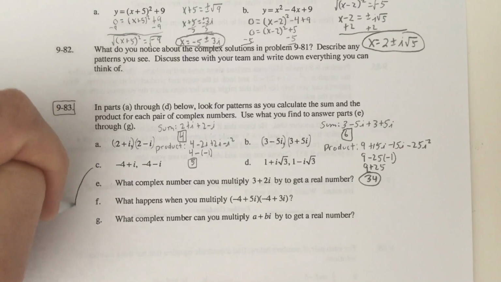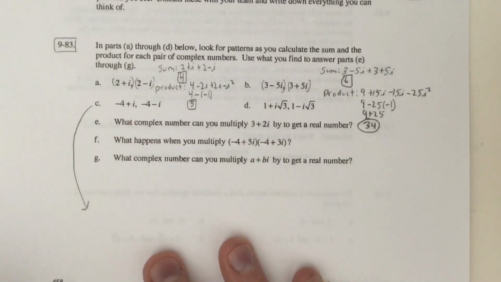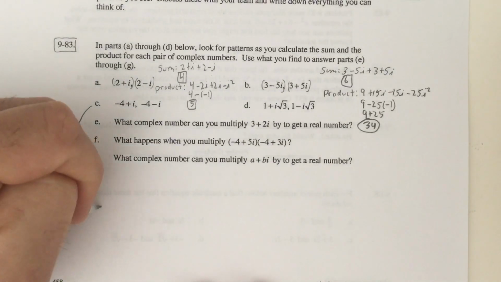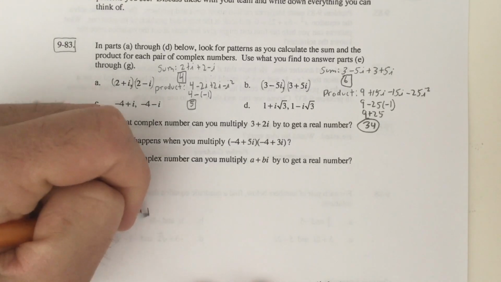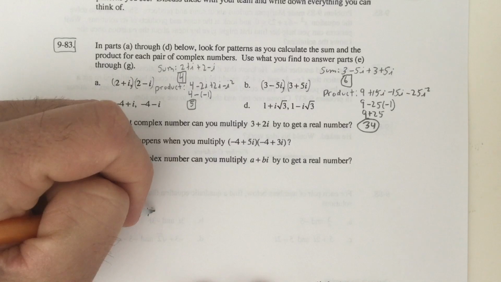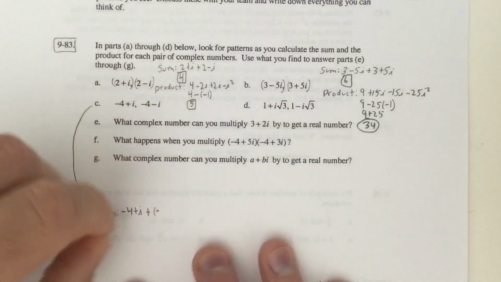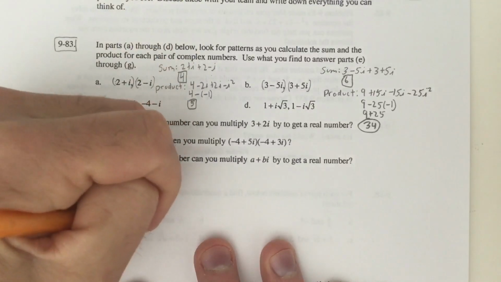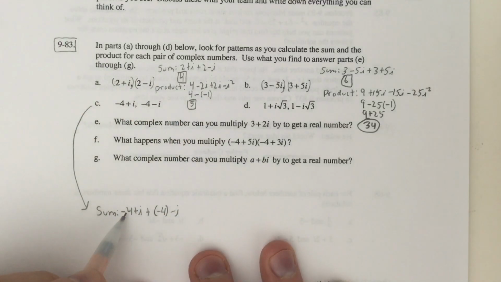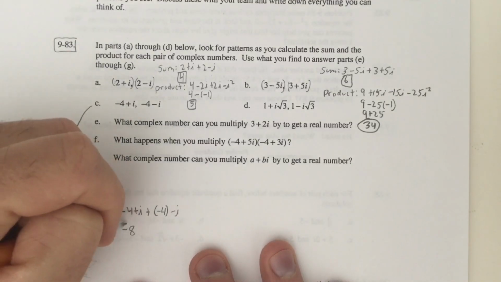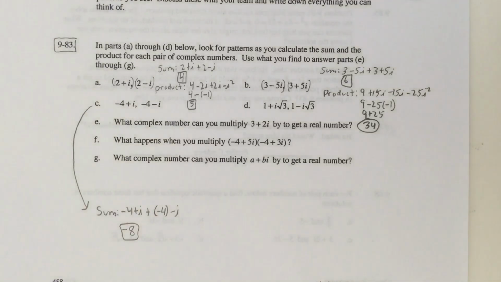I'm going to do C down here. So for C, my sum it'd be negative 4 plus i plus negative 4 minus i. So I would have negative 4 minus 4 more is negative 8, and your i's cancel out. So I get negative 8.